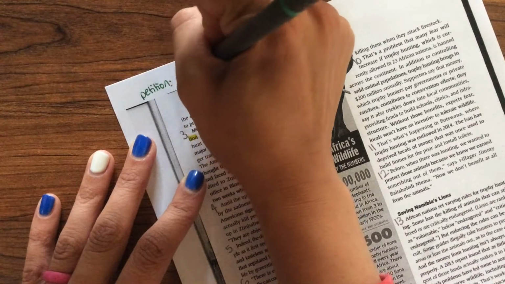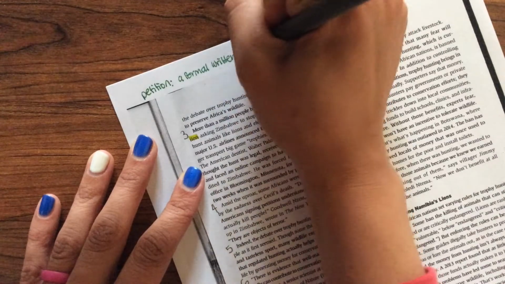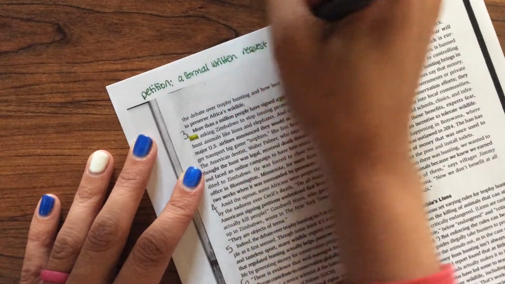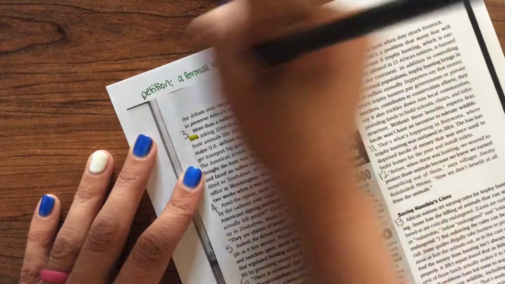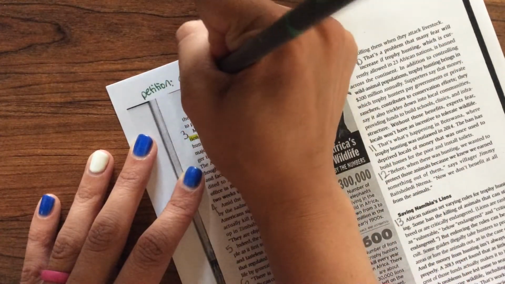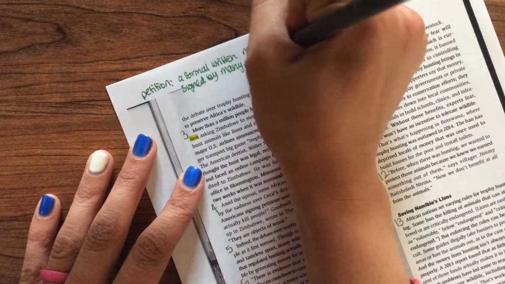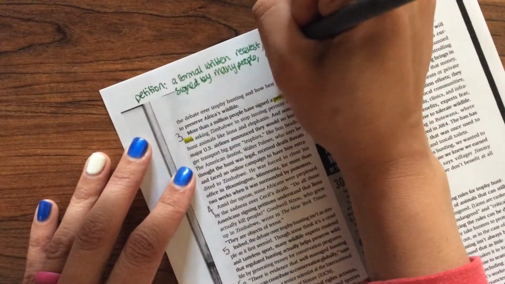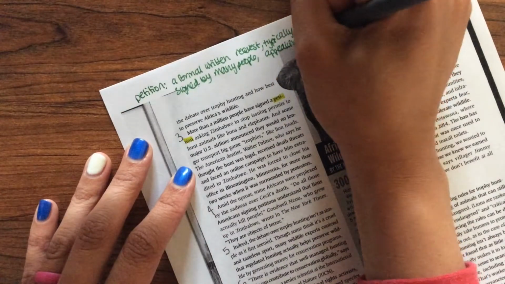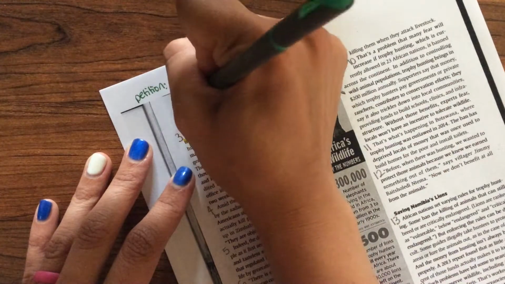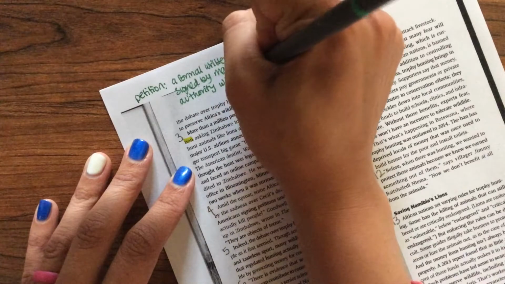The definition I found on the Google says that it is a formal written request, typically one signed by many people, appealing to authority, with respect to a particular clause.